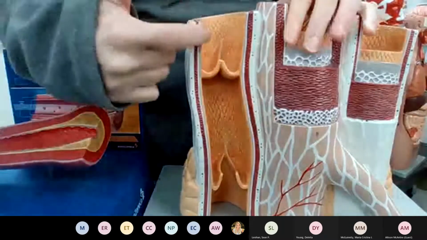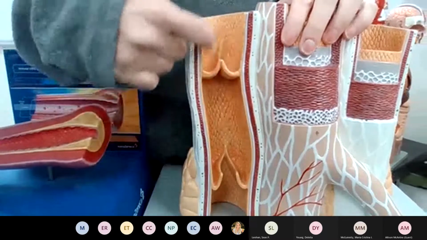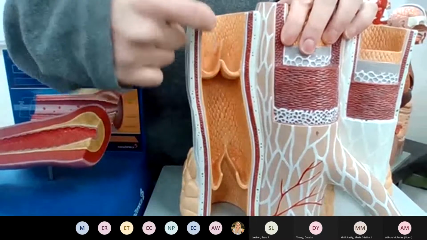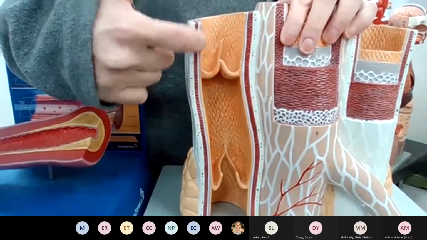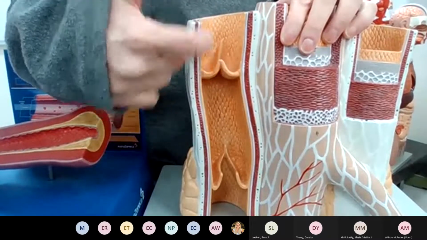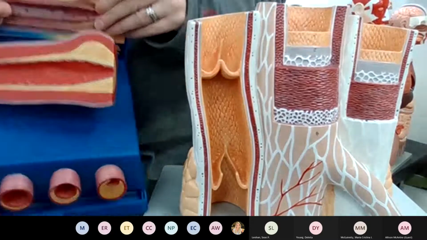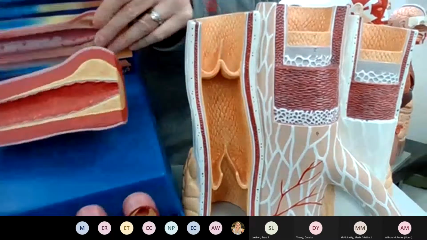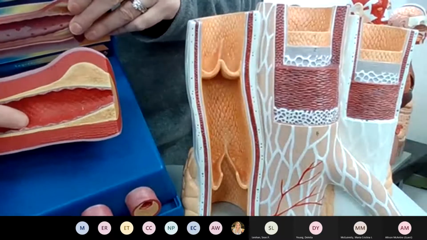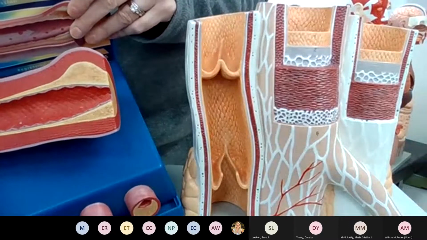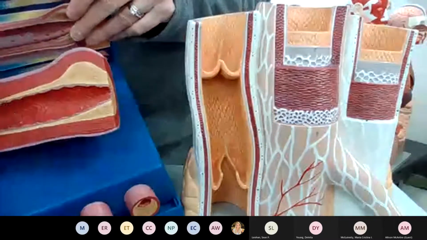So the tunica intima layer is the innermost, and its specific tissue is simple squamous epithelium. If you remember from the heart, those are known as endothelial cells. So they are flat and squashed, right? And you can see them here as these cells. Those are the simple squamous epithelium, also known as endothelial cells.